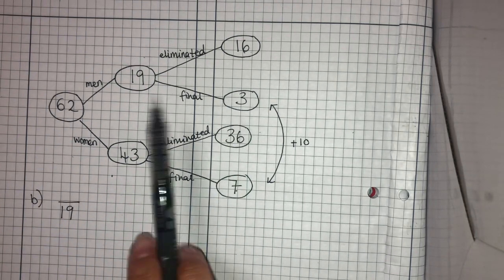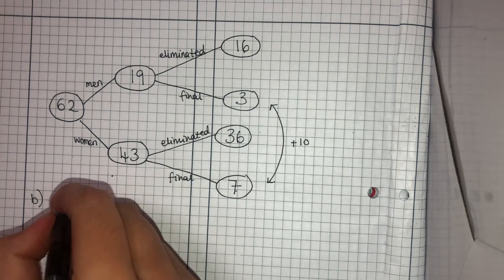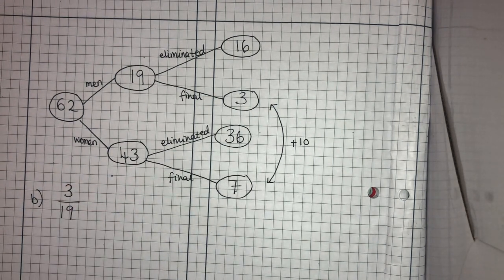There were 3 men that made it to the final, so the fraction of the men that made it to the final is 3/19. I can't simplify that because both numbers are prime.